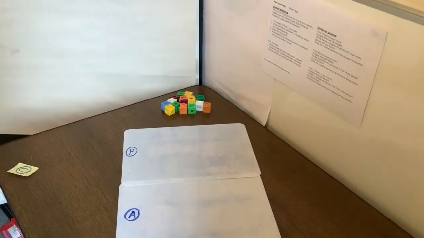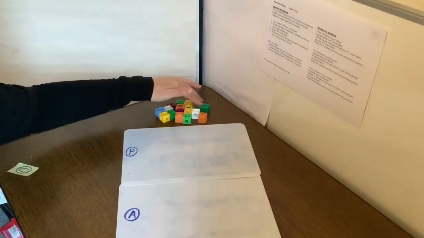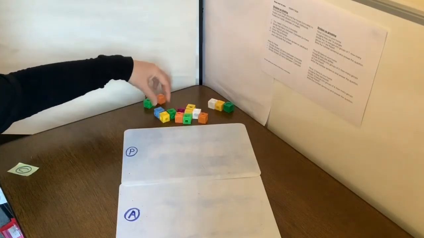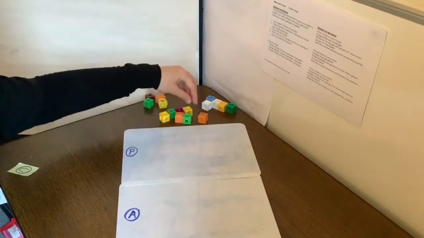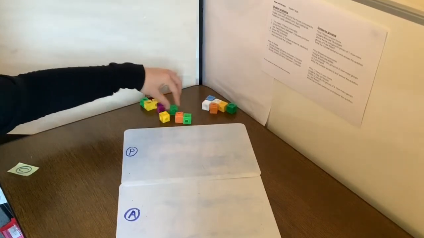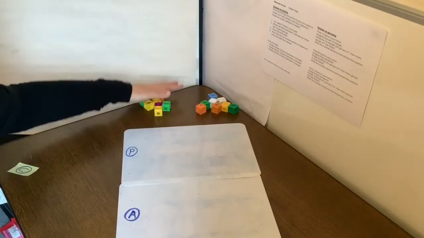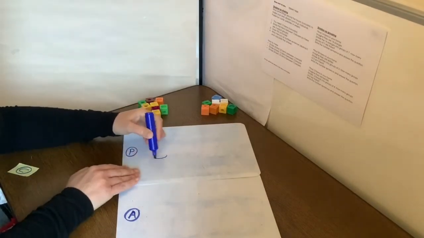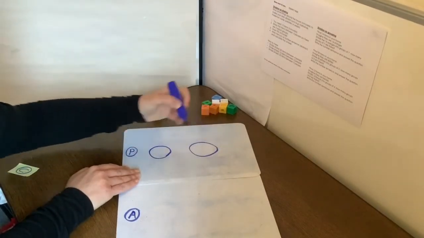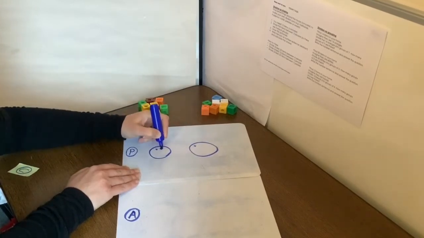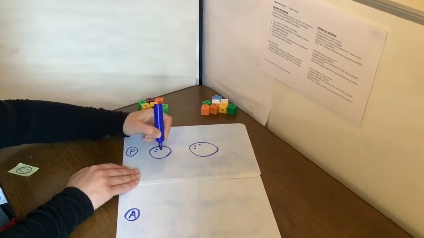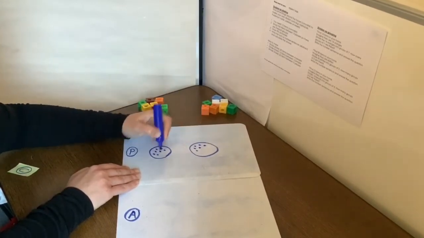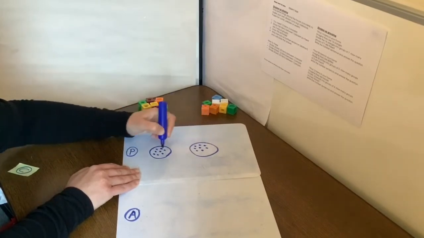The next one, we had 16 items to share between 2 people. So let's start putting them into 2 equal groups. So we're sharing our 16 between our 2 groups. And then there's our 2 equal groups from our 16. We could do our 2 groups. And there's our 1, 2, 3, 4, 5, 6, 7, 8, 9, 10, 11, 12, 13, 14, 15, 16.